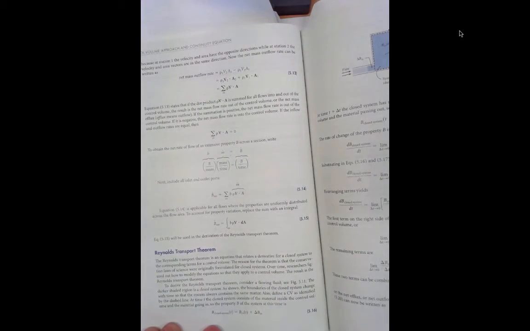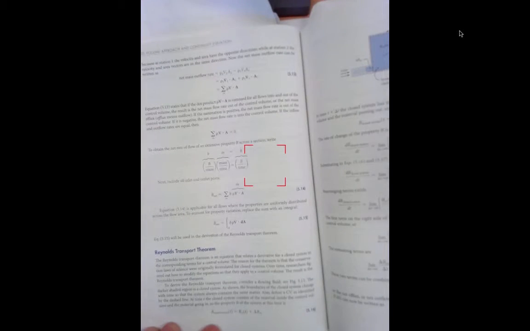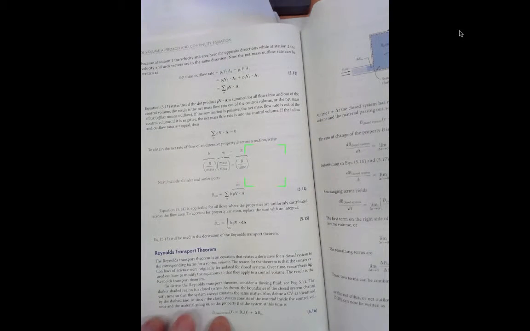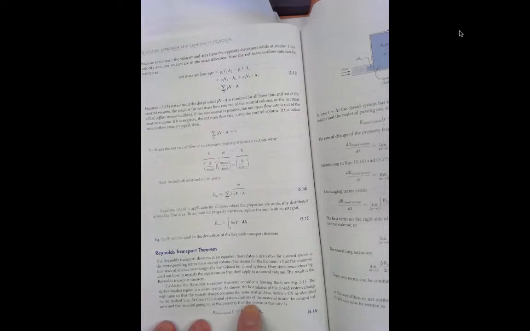Okay, and so the general thing that we're after is right here. We're coming up with a way of relating the behavior of an extensive property of a closed system to intensive properties at the control surface as well as within the control volume.